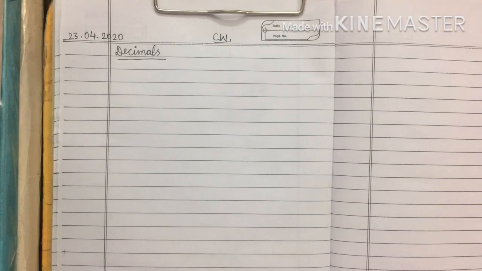We have started with the second chapter from your NCERT book, Fractions and Decimals. If you have looked at the chapter, you would know that overall the chapter has 7 exercises, but the first 4 exercises were based on fractions. Now we are moving on to the second part of the chapter, which is decimals. So the last 3 exercises that we're going to do are based on decimals.